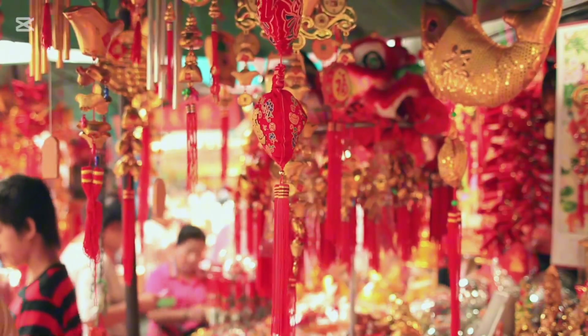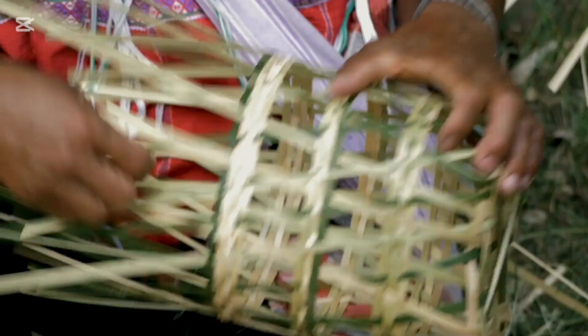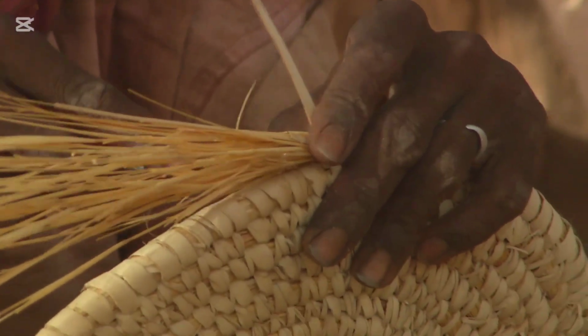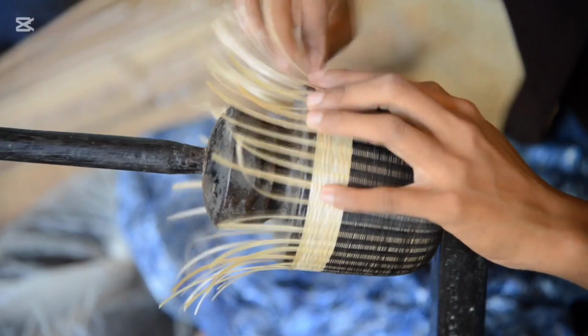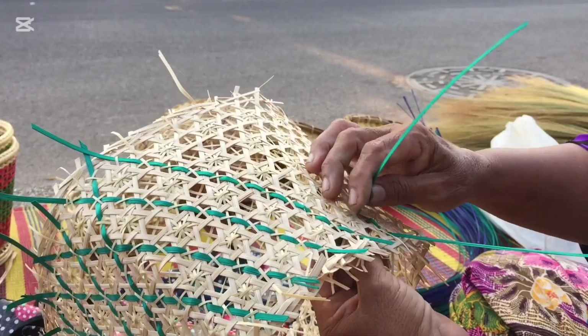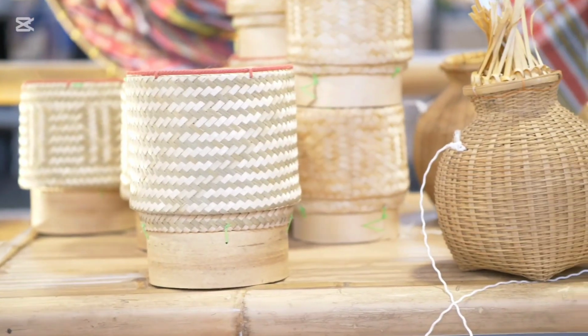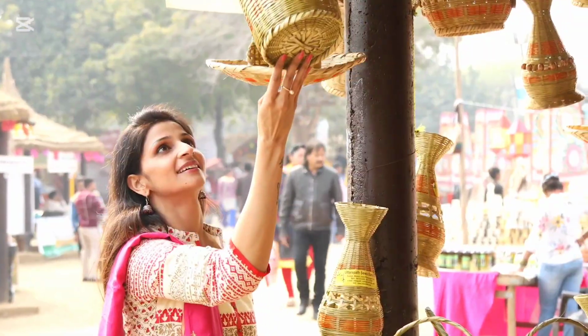In China, artists use ink to create art with their writing. They often write short poems. It looks amazing. Traditional arts, like basket making, are a bit different around the world. Artists use local materials and have different ways of making the baskets. You can often buy local baskets at the market. They are a great souvenir.